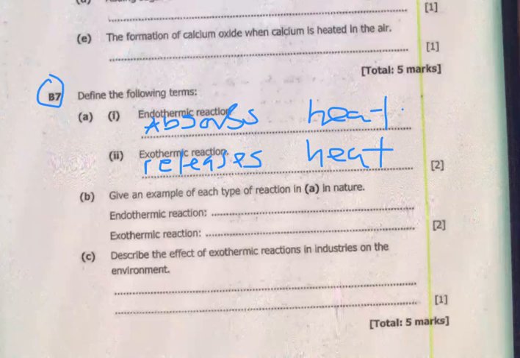Trying to dramatize it a little bit, we are saying an endothermic reaction absorbs heat within the system. So if you have heat coming from the outside into the system, at the end of the reaction you expect to have the system with more energy than you started with, because much heat has been imported inside the system. What do I mean?